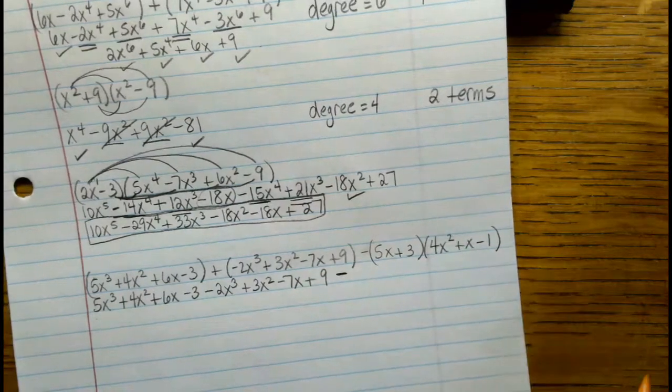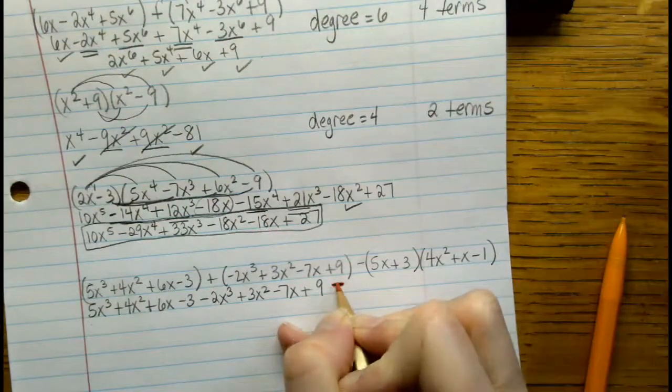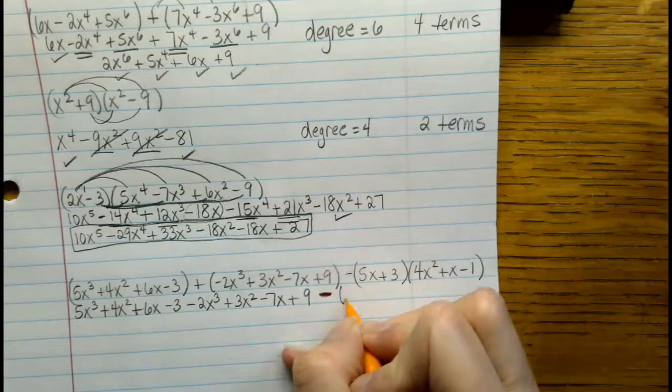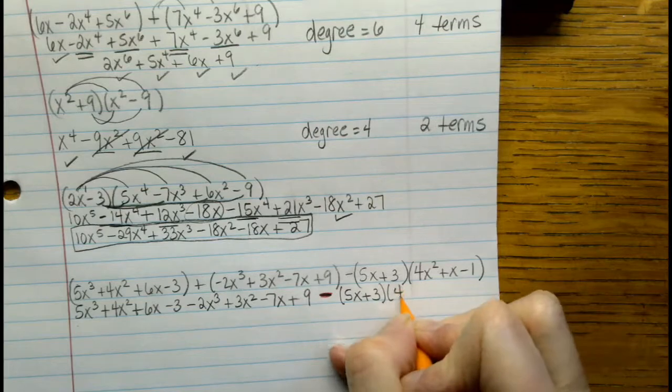Over here, this is still really important. In fact, I don't know if this will show up or not on the video, but I'll try to make it a little bit different color there, because that minus is really, really important, and it could cause you to miss the entire problem.